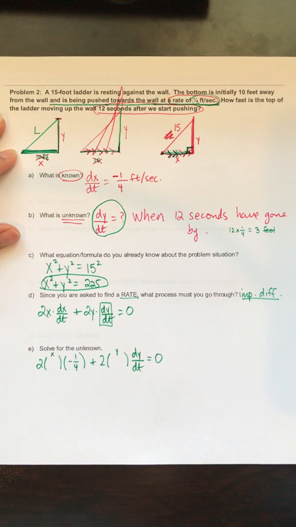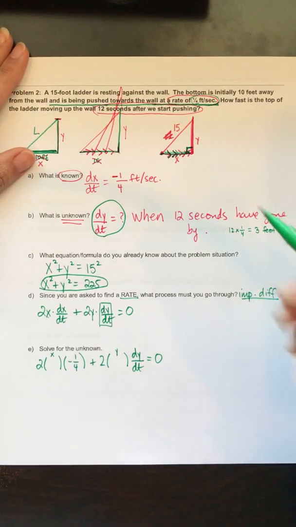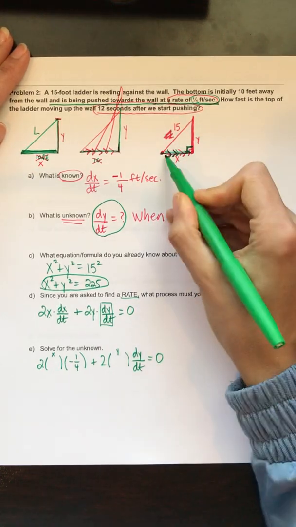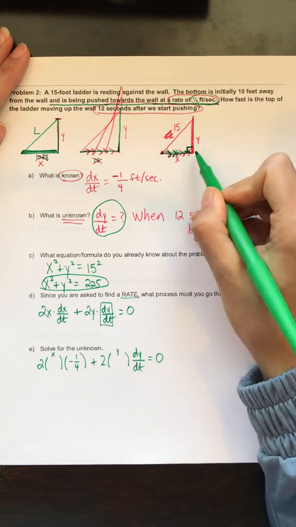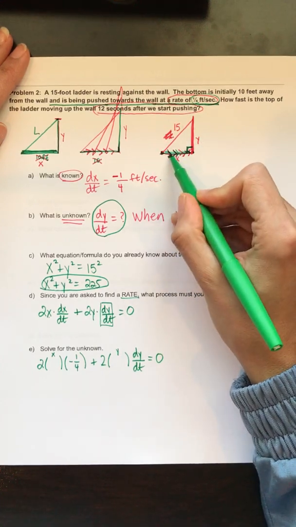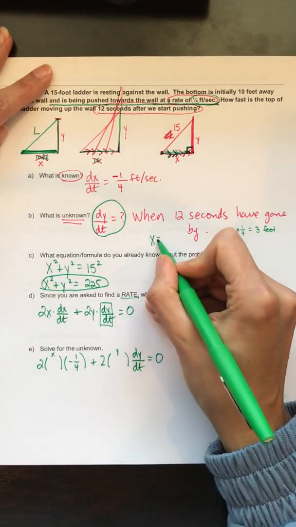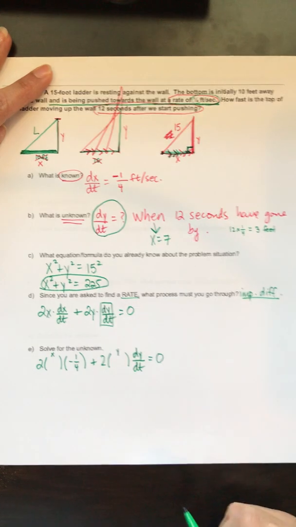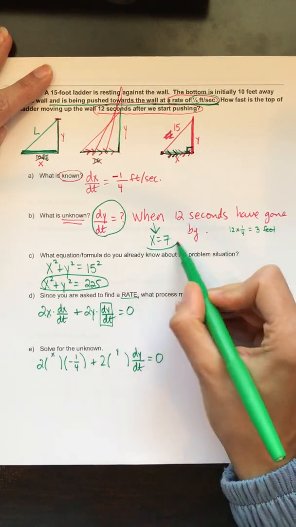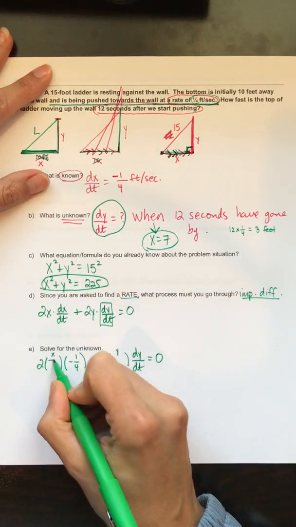So is x equal to 3? No. x is actually not equal to 3, because that's how much we're scooting in, and we have defined x as the distance between the wall and the bottom of the ladder. So if we've scooted in 3 feet and we started 10 feet away, x is actually 7. So when it said when 12 seconds have gone by, that was code for x equals 7. And so we can put a 7 here.